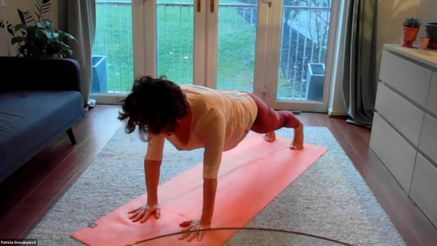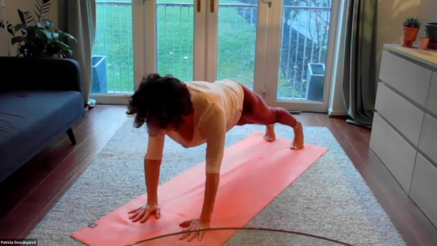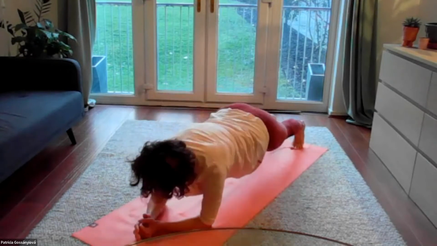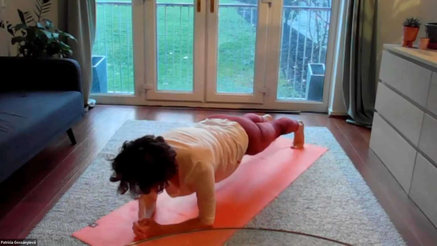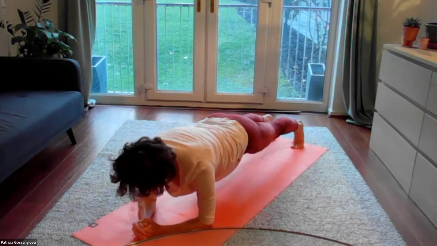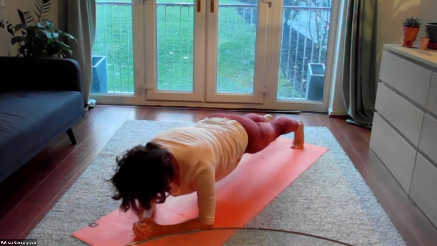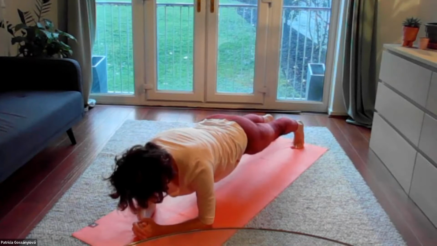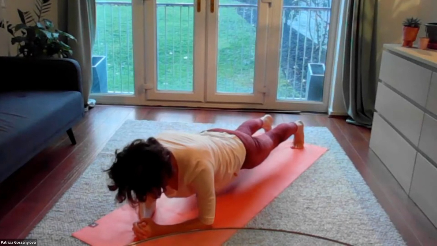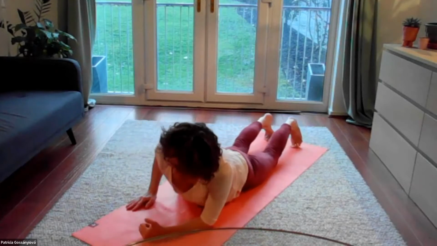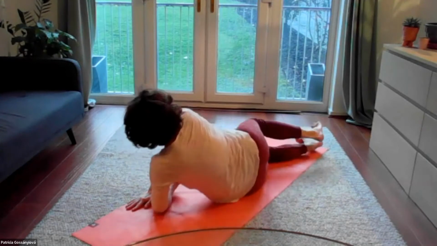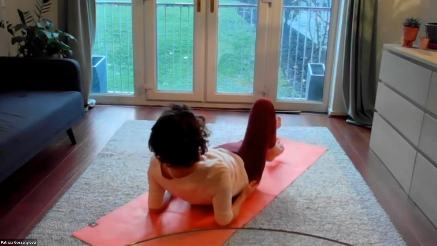If it's too hard, take a break, or you may finish. But if you can, get down on the forearms and just hold one more variation of the plank pose. Again, at least 4 inhales and 4 exhales. We may finish now and lay back on the back to Shavasana for a short relaxation.